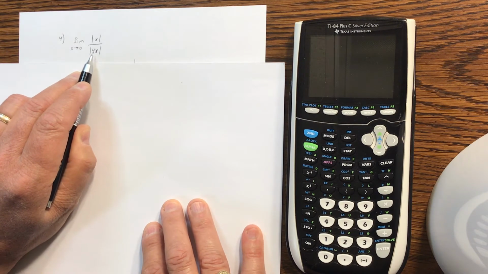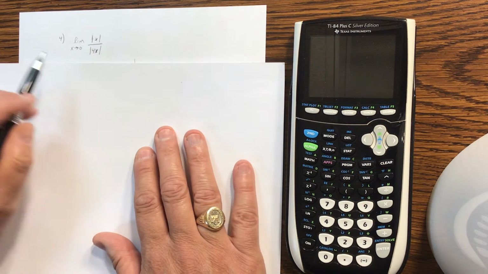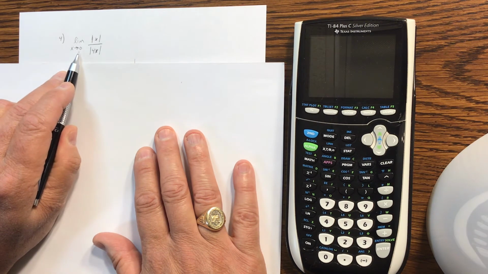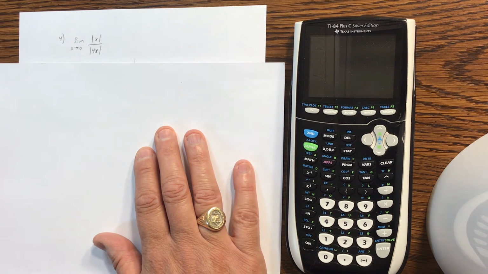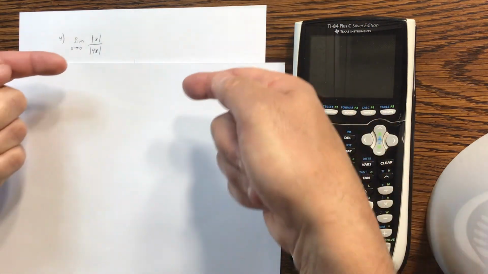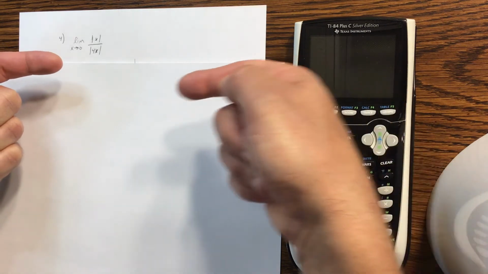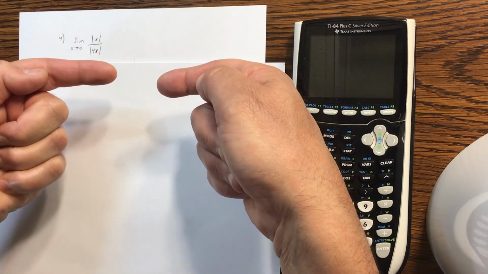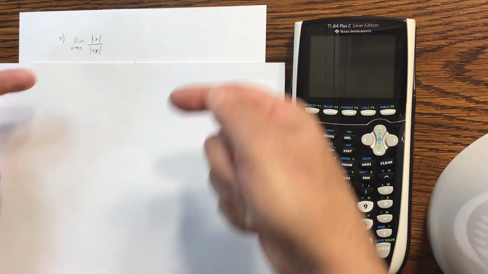Now again, this is one of those examples where as x approaches 0 of this function, we're not going to get a true limit. Because once again, when you're dealing with a limit, we're looking at how x approaches 0 from the right and how x approaches 0 from the left, and seeing where the limit is.